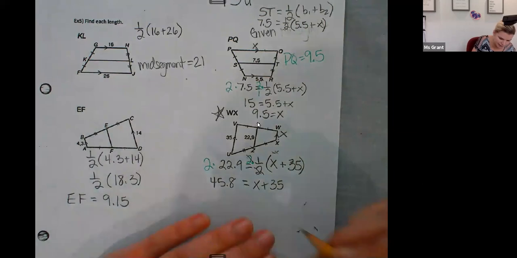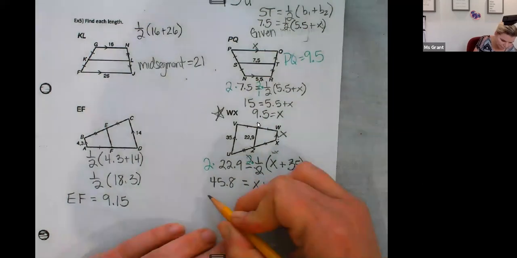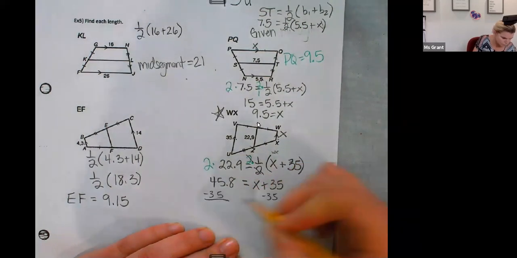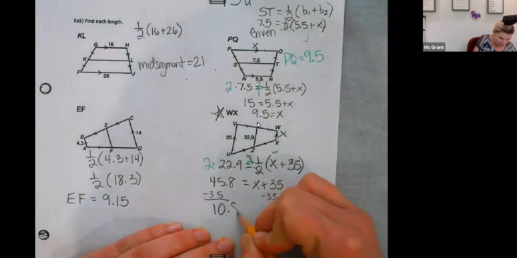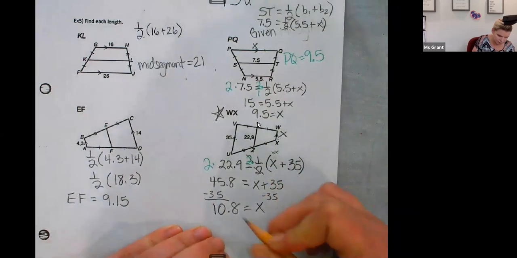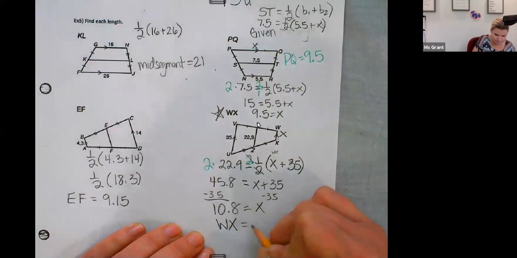Subtract 35 from both sides. 10.8 equals X, which is the same as WX.